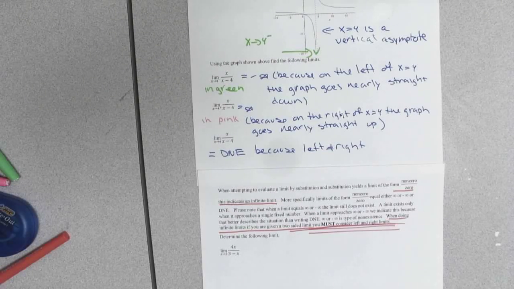I might just give you a two-sided limit, like this first guy right here, and you've got to realize that if it's an infinite limit, if it's going to be non-zero over zero and it's two-sided, you've got to break it down to left and right. Again, repeating, your homework may guide you through it, but on a test or quiz, you've got to remember this.